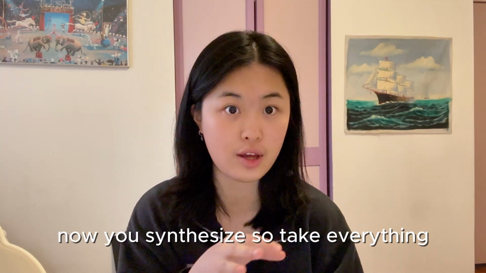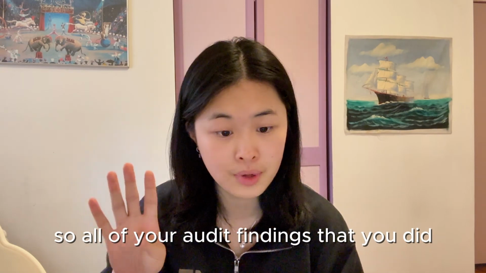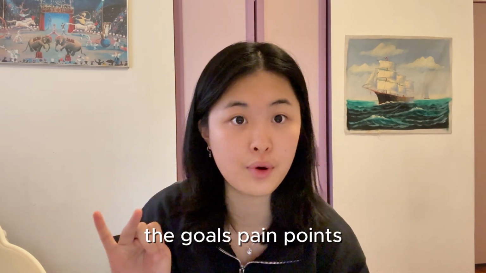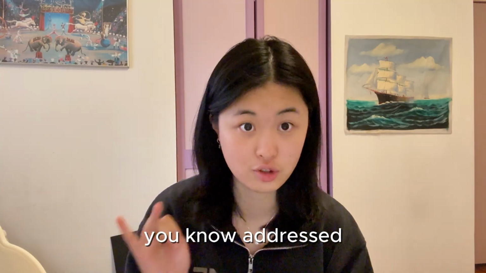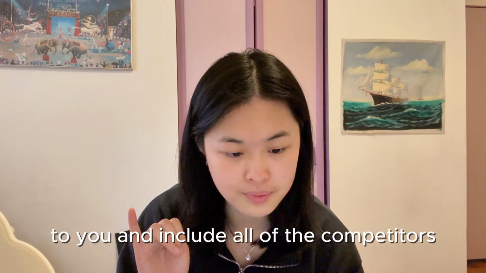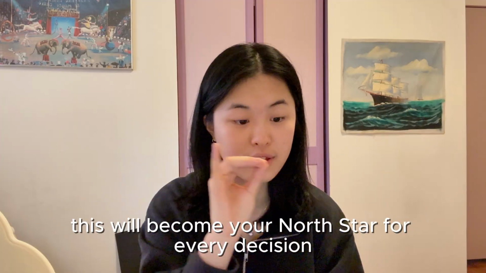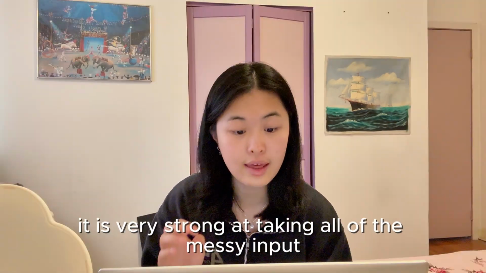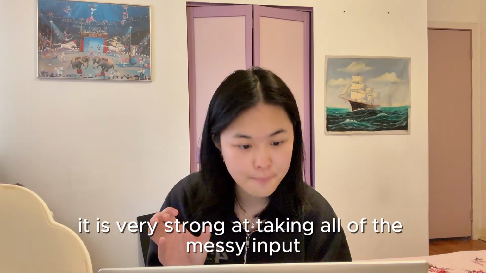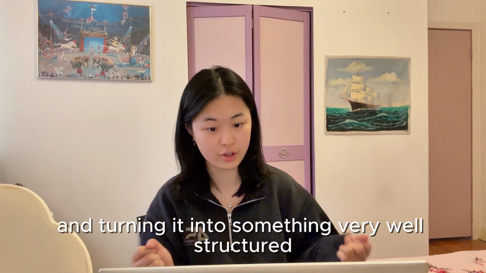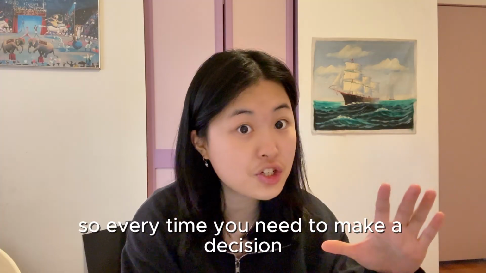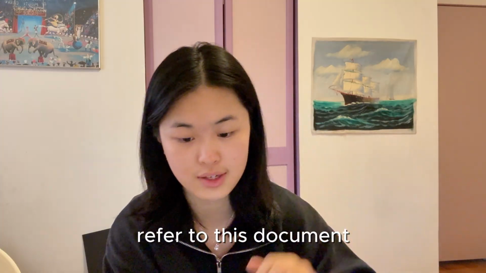So take everything: all of your audit findings, all of your onboarding call summary, what the design needs to be communicating, the goals, pain points, everything that the client has addressed to you, and include all of the competitors. This will become your North Star for every decision after this point. Put everything into Chat. It is very strong at taking all of the messy input and turning it into something very well structured. So this will be your go-to file with everything. So every time you need to make a decision, refer to this document.